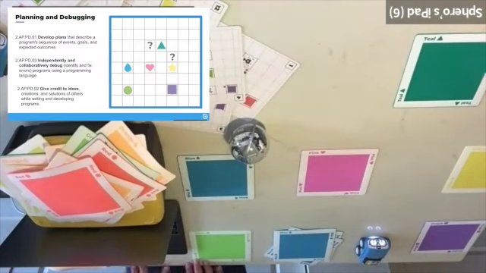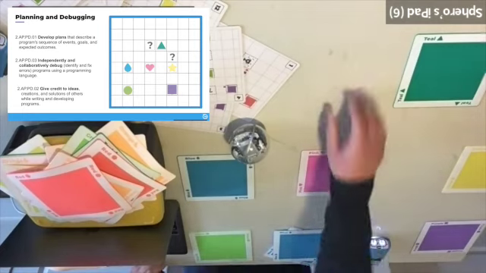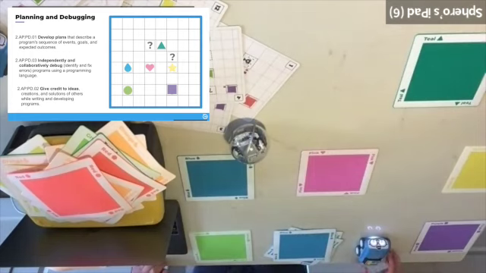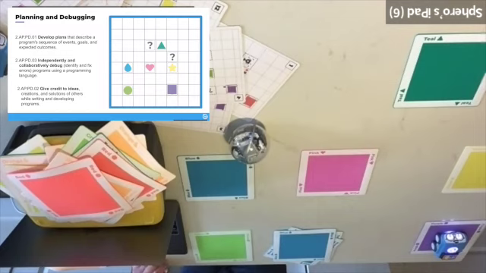From here, we can move into the planning and debugging phase. What we want to do is develop a plan that describes the program sequence, the types of events, and goals and expected outcomes. Obviously a couple of our goals are to figure out the mystery tiles, and our eventual goal is to get Indi on the purple color tile at the very end right here. In order to do that, we'll need to debug and test a couple things. So I'm going to give that a shot right now. We're going to test out a couple color tiles and see what happens.